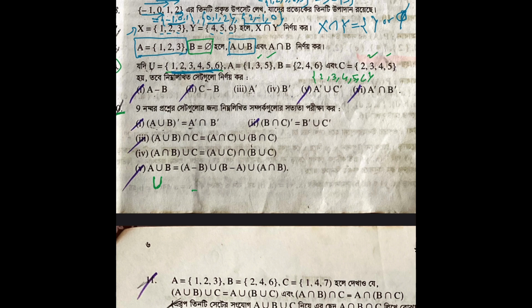This means the elements that are not present in A but present in B. So it just basically would mean set B, and this would mean set A, and this an empty set.